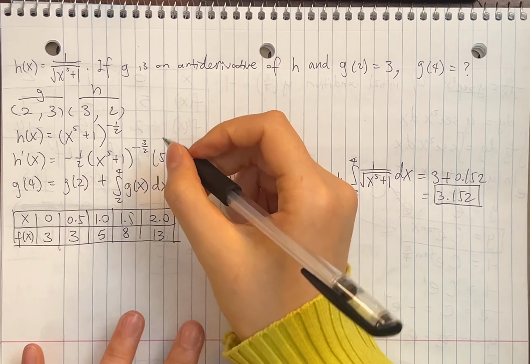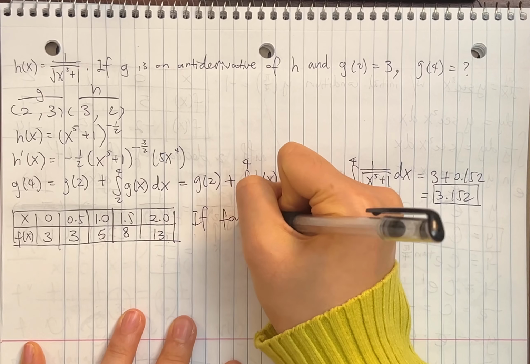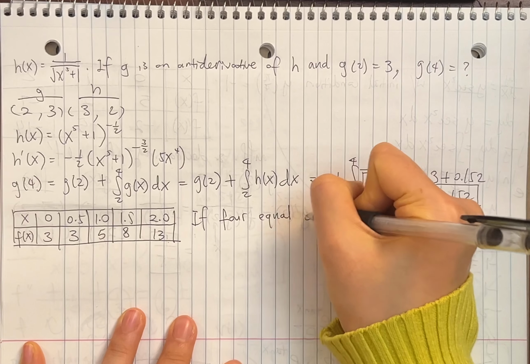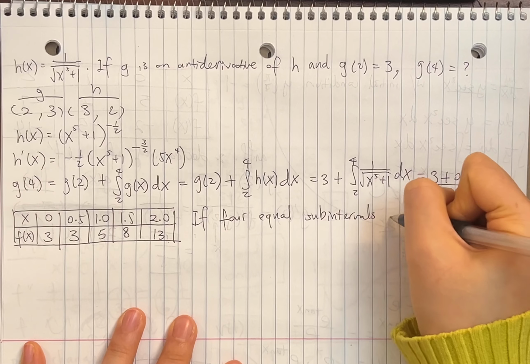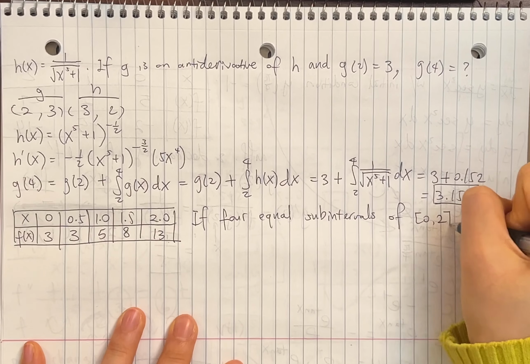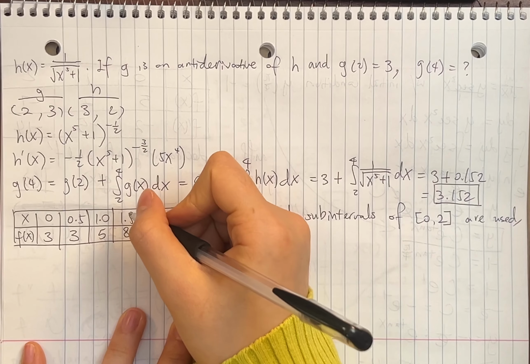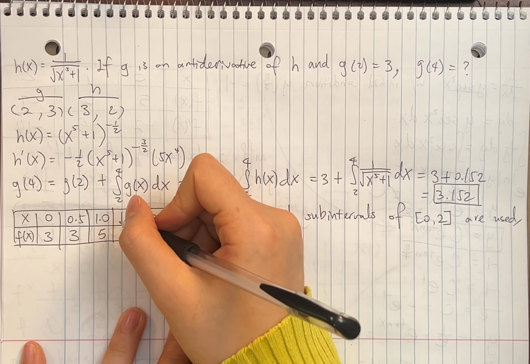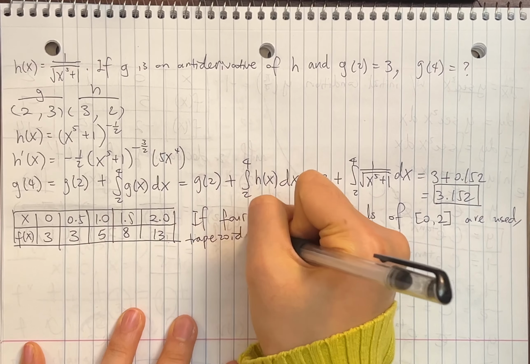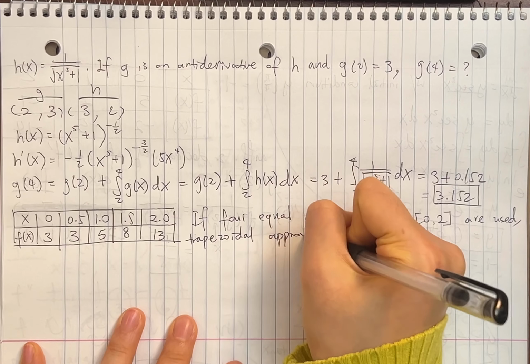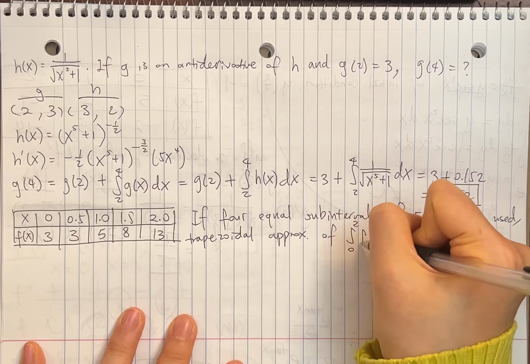So I will write the question out a little bit. We're using the trapezoidal approximation of the integral from 0 to 2 of f of x.